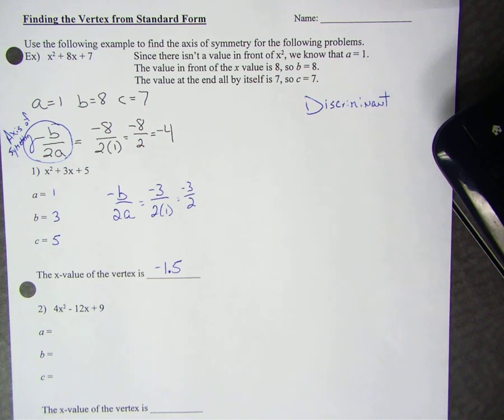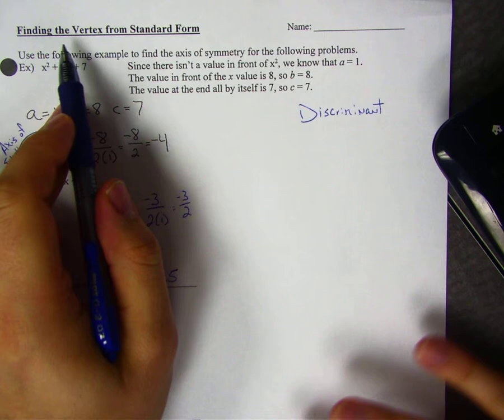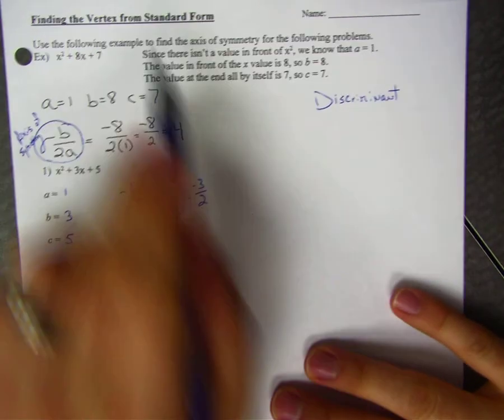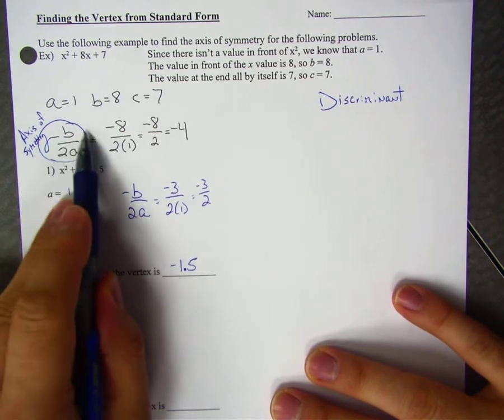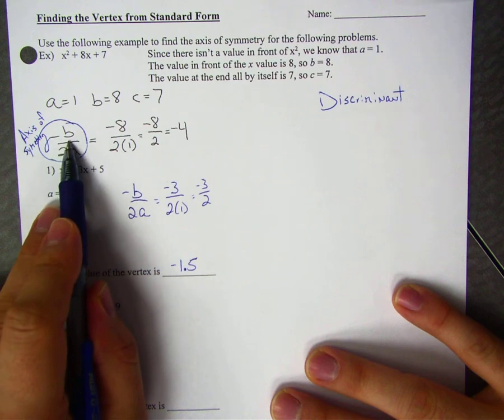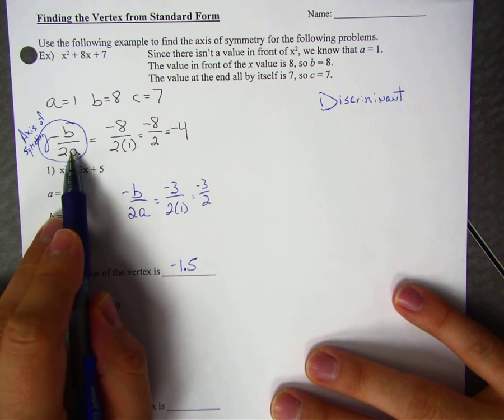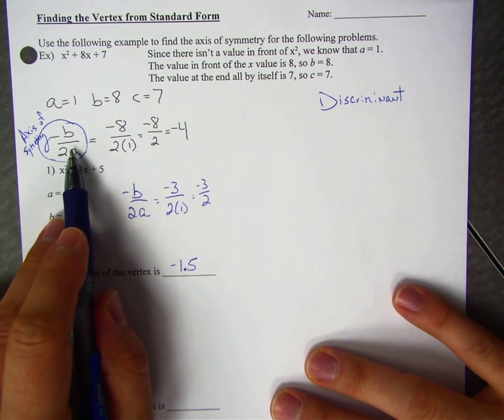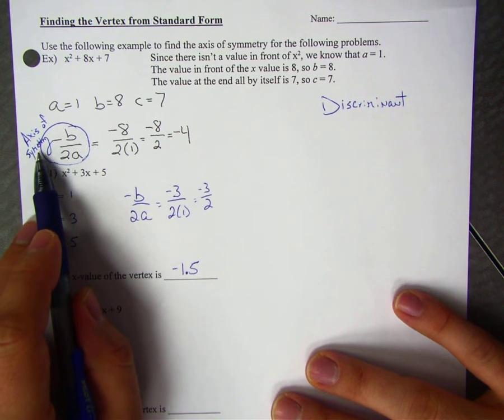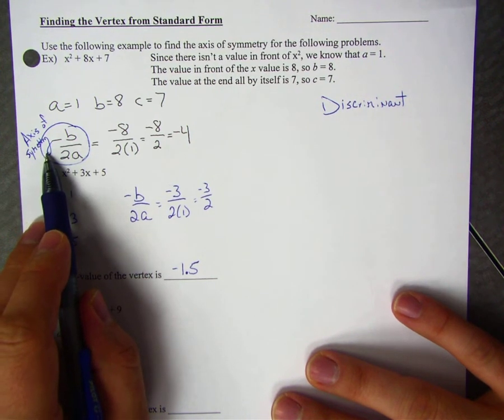Alright, today we're going to talk about the discriminant. And so you're going to want to make sure that you have the paper from the other day, finding the vertex from standard form. Let's just talk about that for a second. So this is the formula right here, negative b over 2a. That is how we find the axis of symmetry, the x value of your vertex.